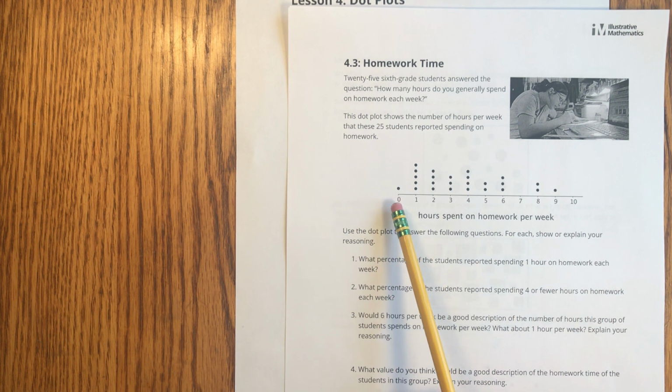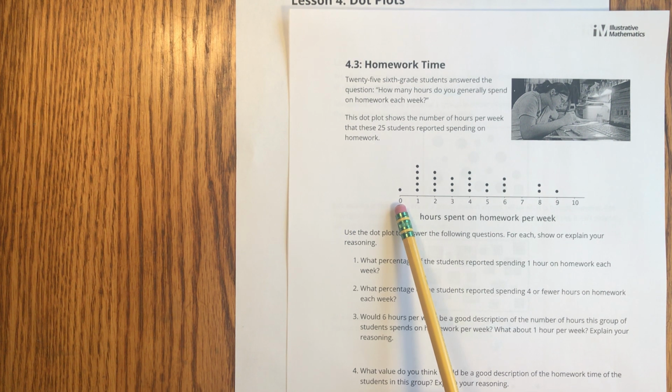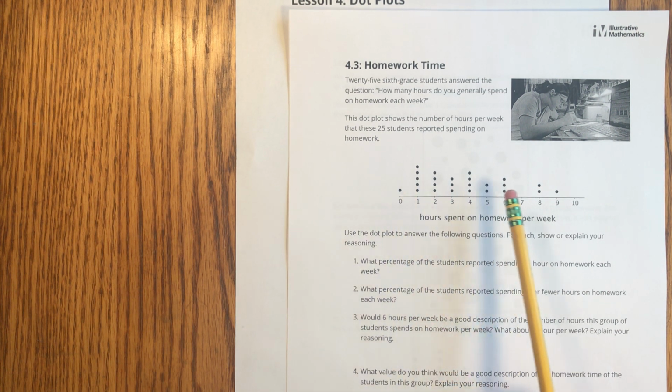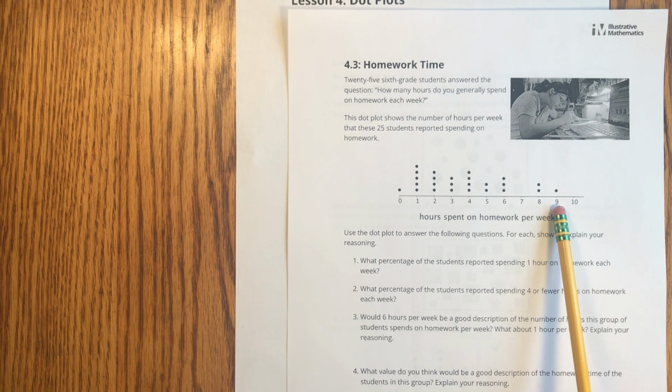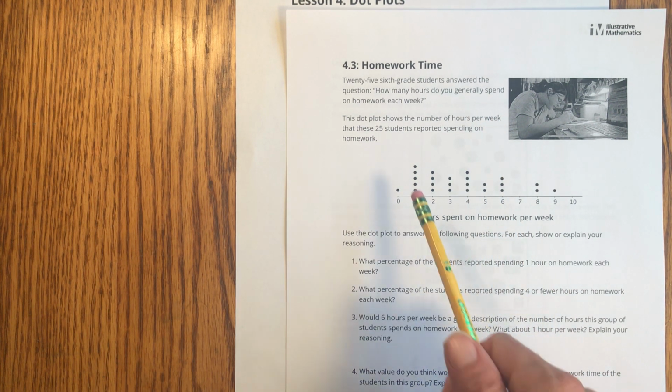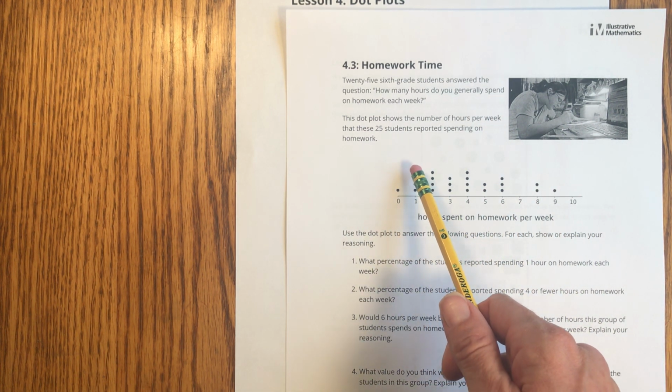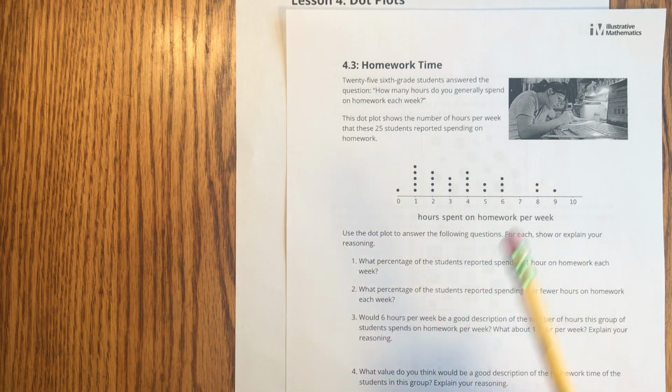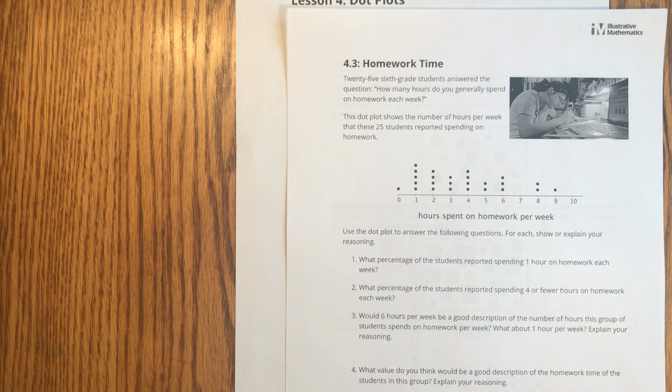So you can see one person over here said, nope, don't spend any time on homework. And on the other side, we've got one person that said they spend 9 hours on homework per week. So we've got some differences in there, but our distribution is all the way from 0 to 9. So the question that we're looking at says, what percentage of the students reported spending 1 hour on homework each week? So just like that pizza question that we made up, we're now going to think about the percentage there.